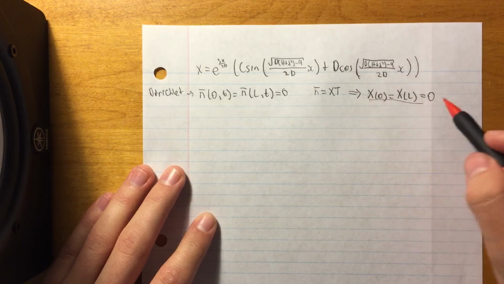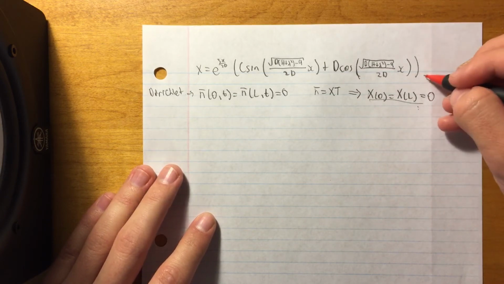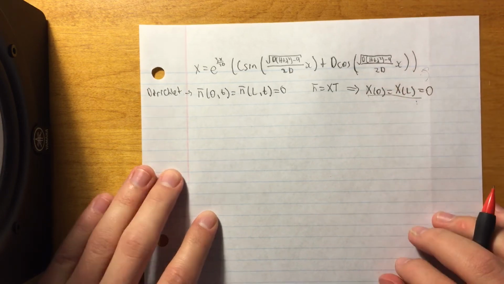So now we can use these conditions to find c and d.